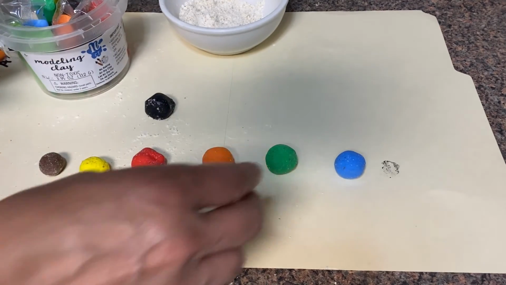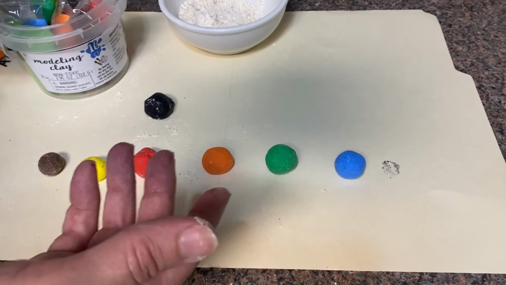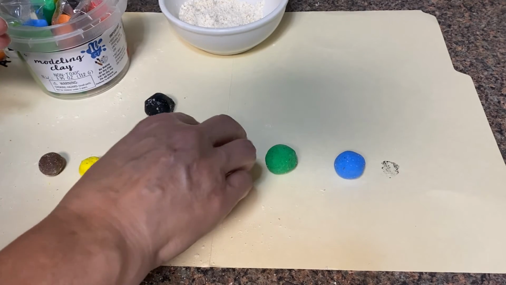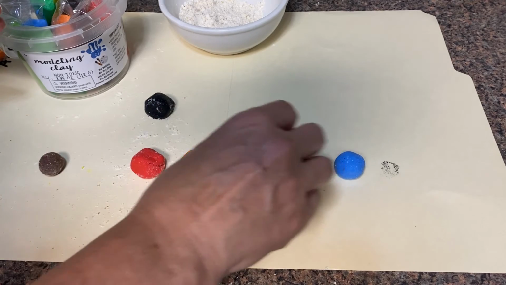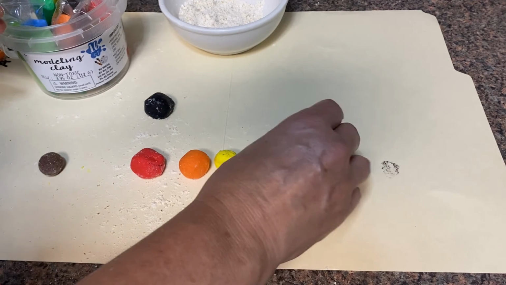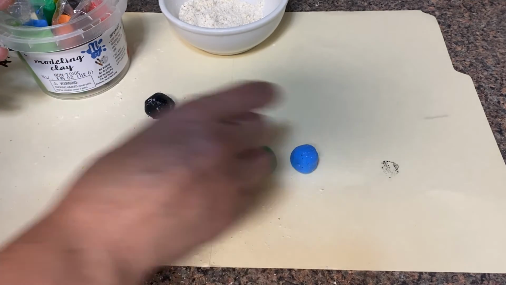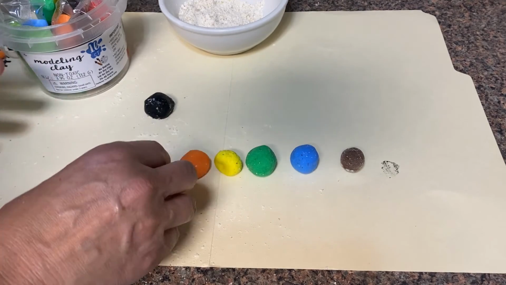And then we're going to get another one. Let's see, black is not part of the rainbow. What is the rainbow? Red, Roy G. Biv. Red, orange, yellow, green, blue, indigo, violet. And we got that in brown. That's my colors. You might have different colors. So let's just try and keep that order.